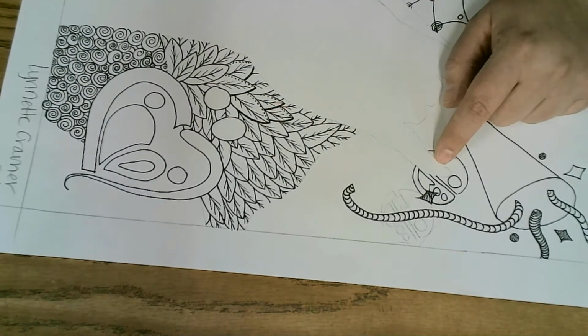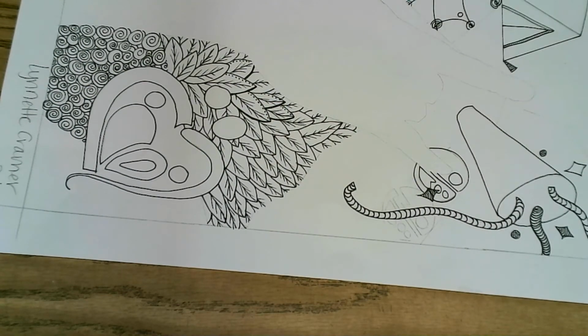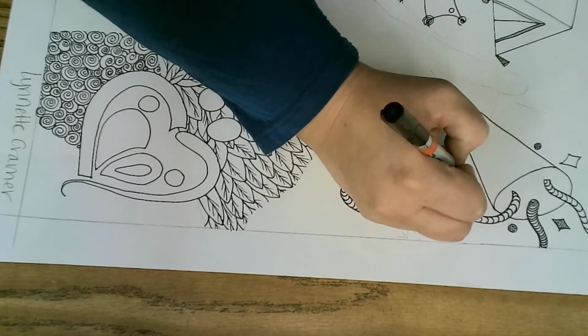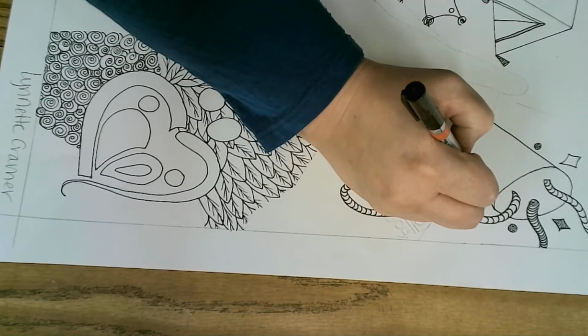Okay, so that goes right up to my pinky finger, and then eventually I'm going to put a pattern inside of there. So something simple, maybe I'll do cross hatching, or crisscrossing lines.